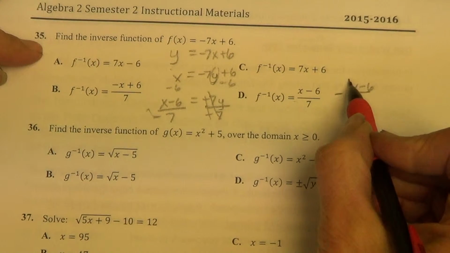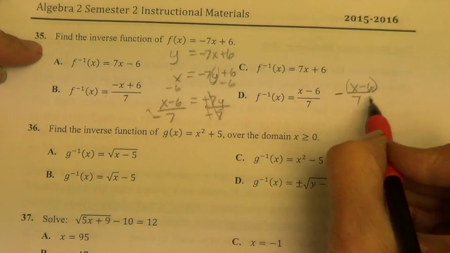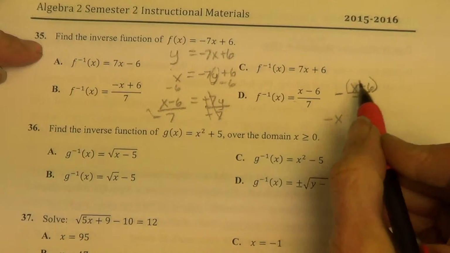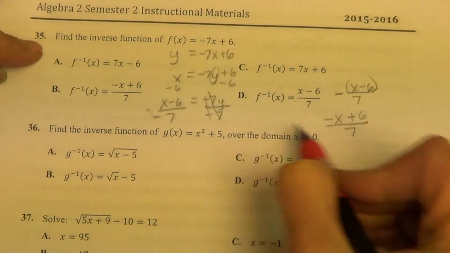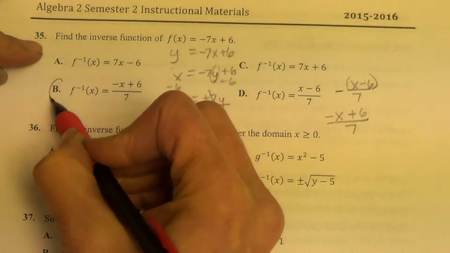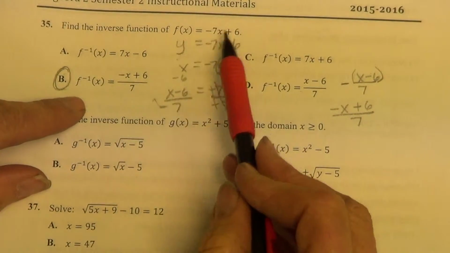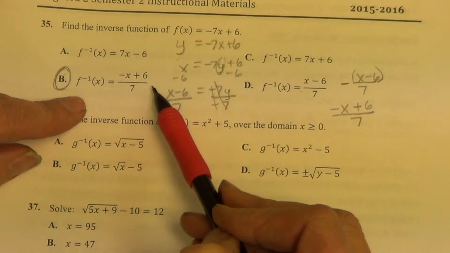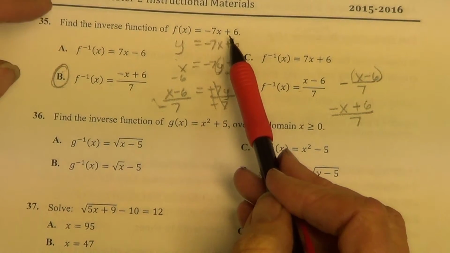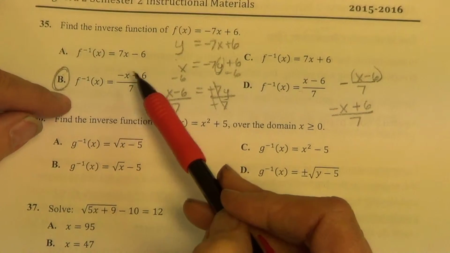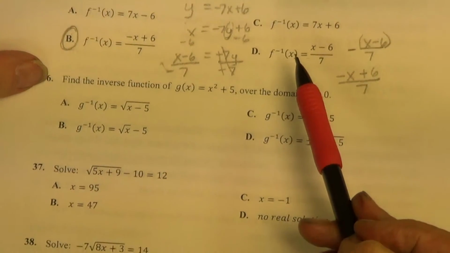Negative times x would be a negative x, negative times negative 6 would be a positive 6, over 7. So negative x plus 6. There we go. And you could always graph these to make sure that they're inverses. You can always grab graph paper and scratch paper. Or you could do the function of the inverse and the other function, the inverse, and make sure that they equal x.